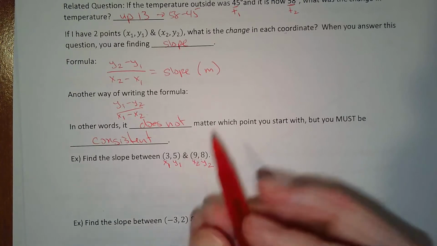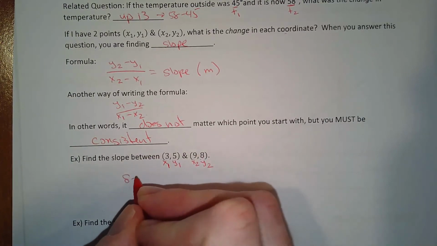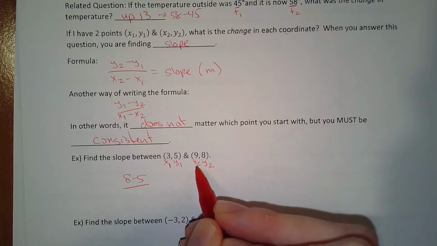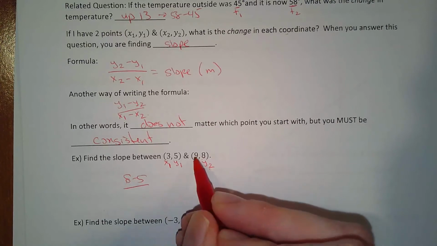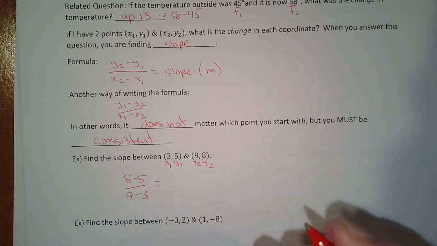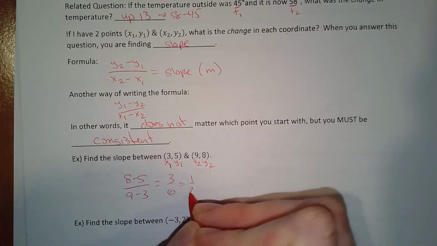So if I stick with it this way, subtracting the y's on top, it'd be 8 minus 5. And then since 8 was my first number I chose, I'm going to use 9 on bottom. So 9 minus 3. Now this would equal 3 over 6, which is a half.